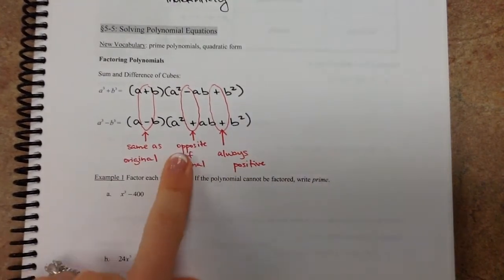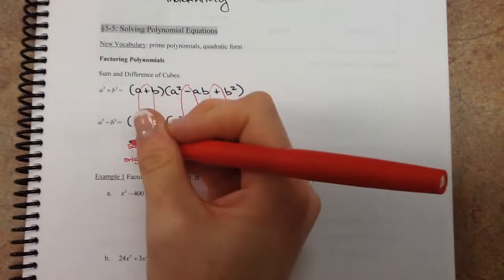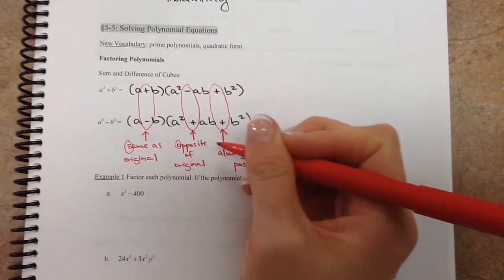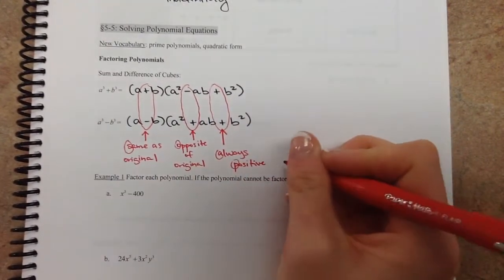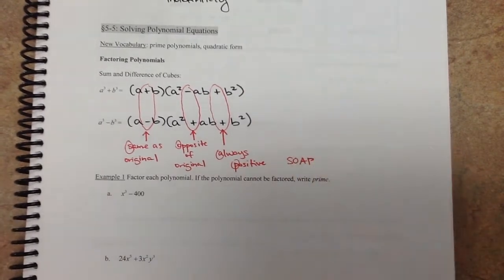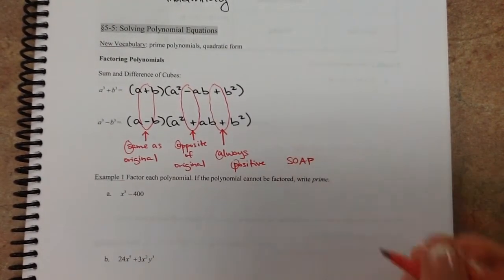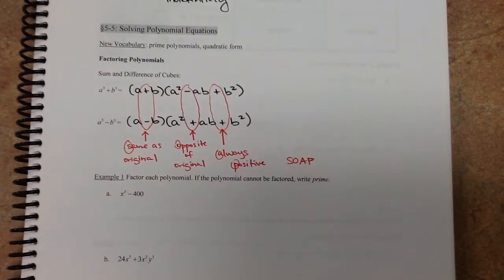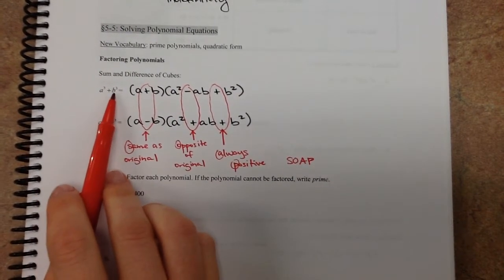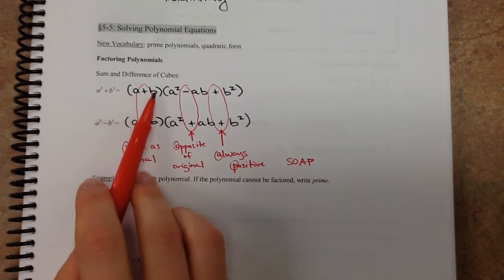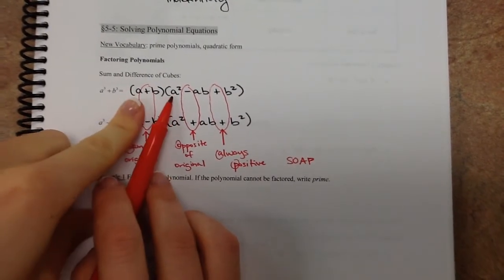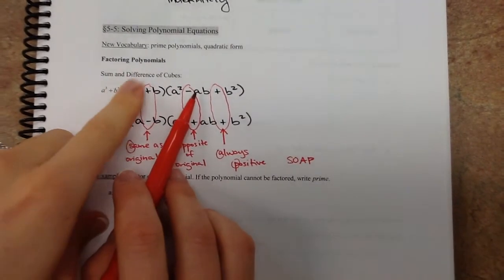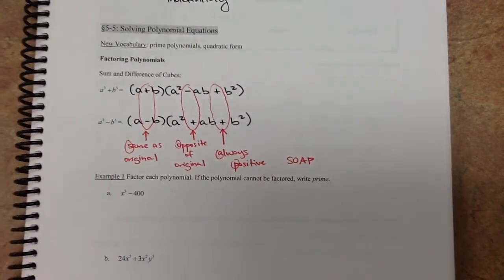Okay, so same, opposite, and then always positive. You can use the word SOAP to remember that. Same, opposite, always positive. And then you should have this pattern memorized. So this goes from a cubed to b cubed. We drop down to just an a and b. Then we square the first term, multiply the terms together, and then square the second term. And we'll kind of go through that pattern.